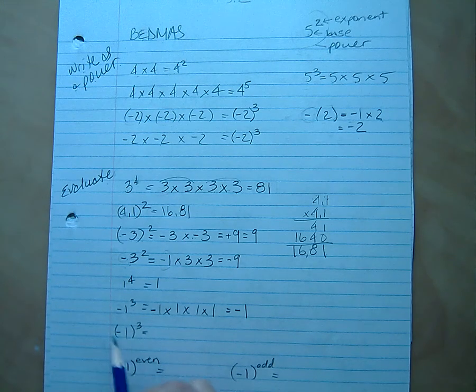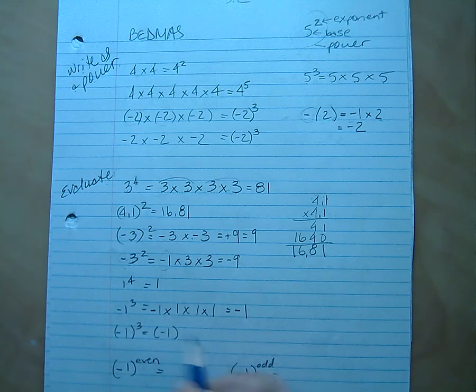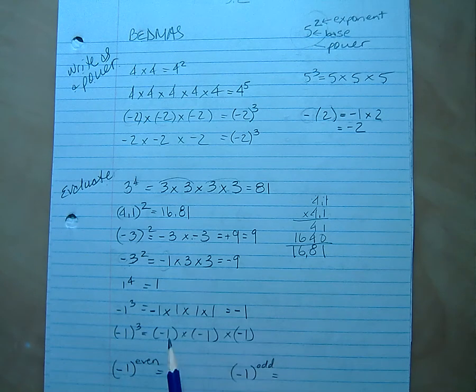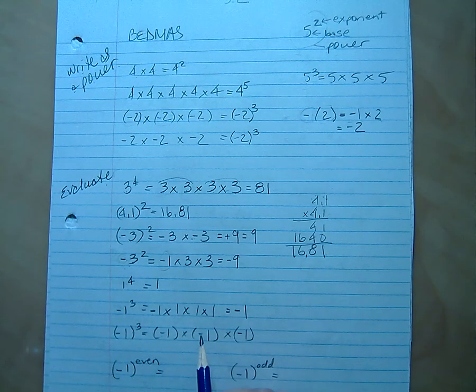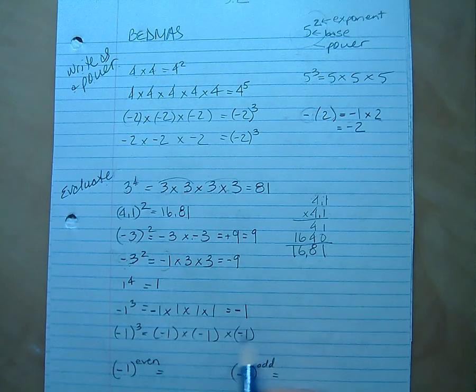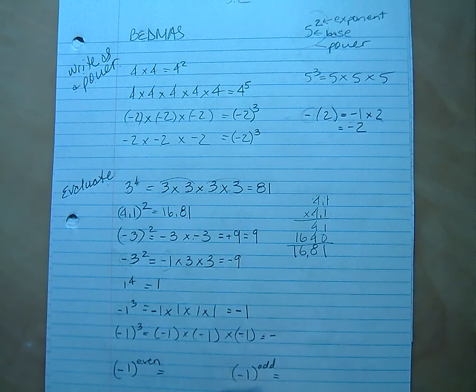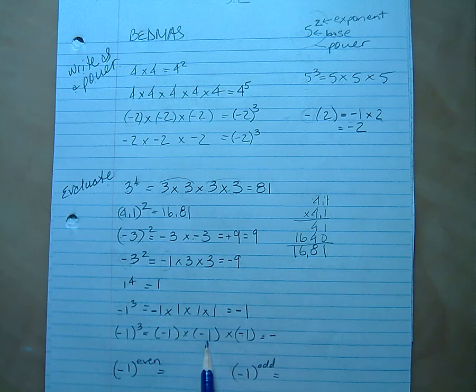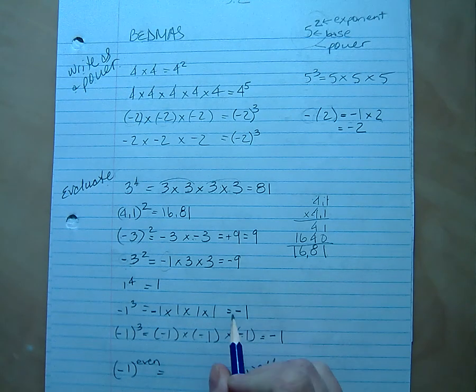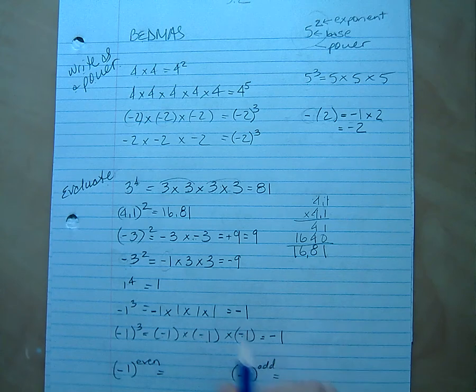Here, this is -1 times itself 3 times because of the bracket. So we've got -1 times -1 times -1. And we know a negative times a negative is a positive, and a positive times a negative is a negative. And here 1 times 1 times 1 is 1. So it ends up that these are the same. Please note that that doesn't always work. Don't go making up your own theorems without checking it out with a mathematician first. Okay? Anyhow, so that's that.